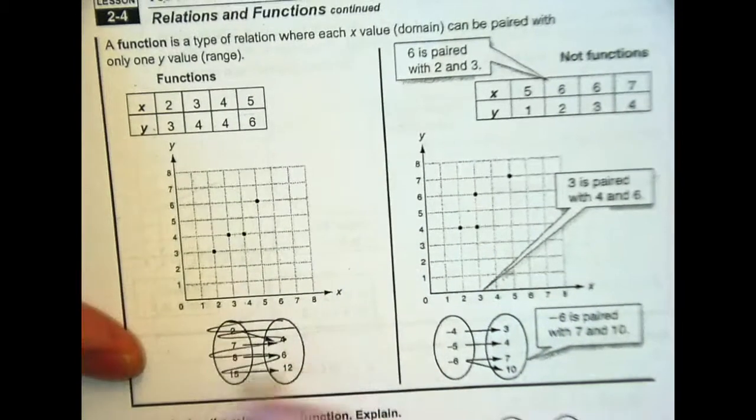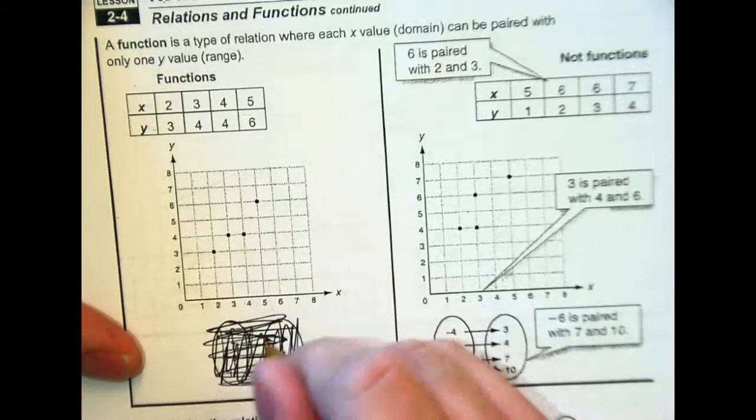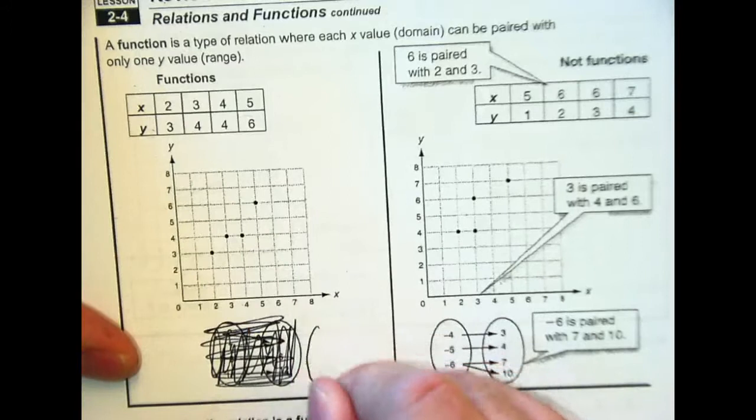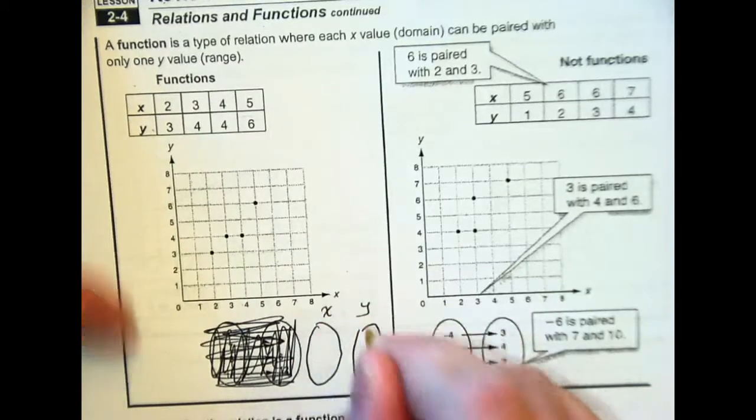Because that's an ugly one because it doesn't match up anything. Why don't you draw a new mapping diagram for that right now? Okay, with your x's and your y's, based on these x's and y's up here.